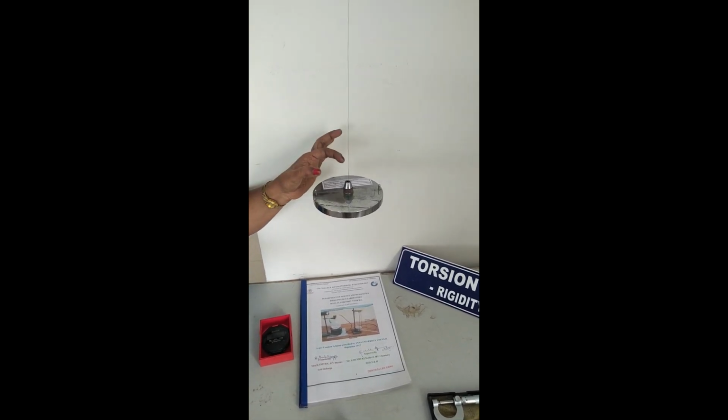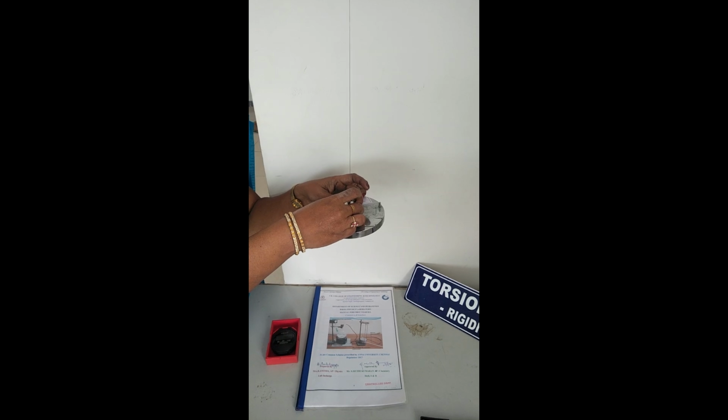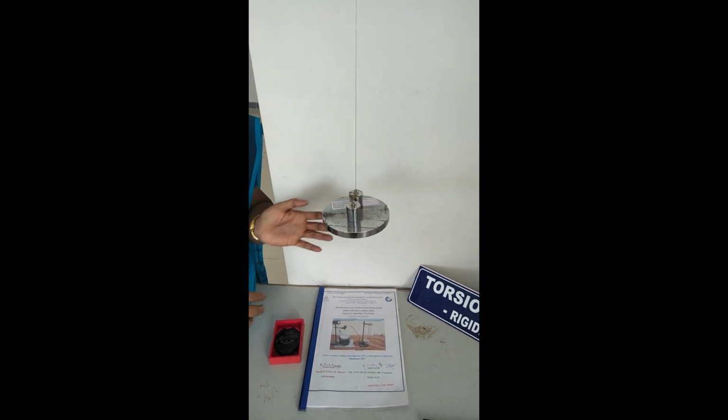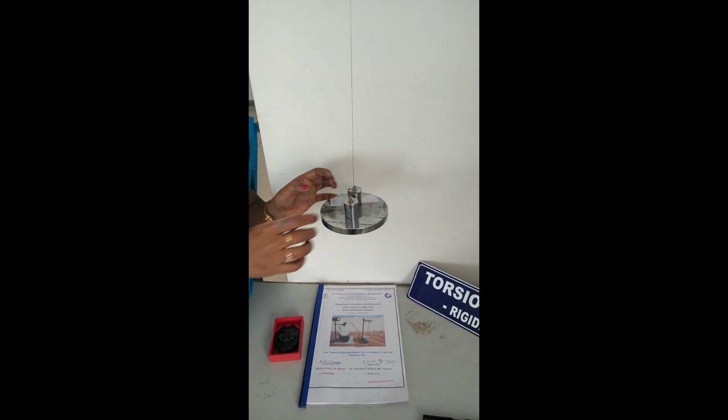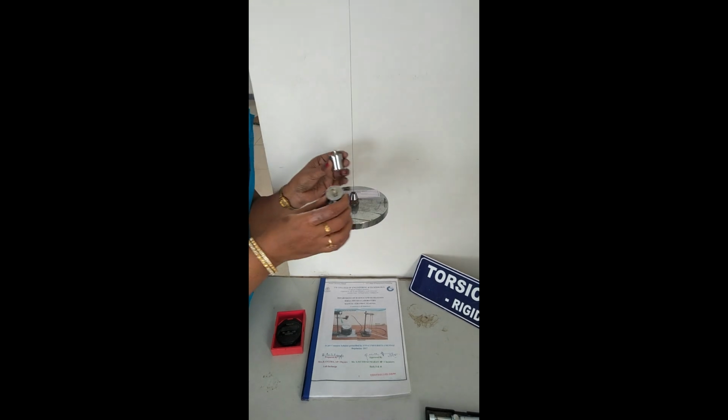First, without placing any mass, we have to note the time period for 10 oscillations. From that we can calculate the time period for 1 oscillation. This is the first part. In the second part, we place 2 equal masses like this, and follow the same procedure: note the time for 10 oscillations, and from that the time period for 1 oscillation gives the T1 value.